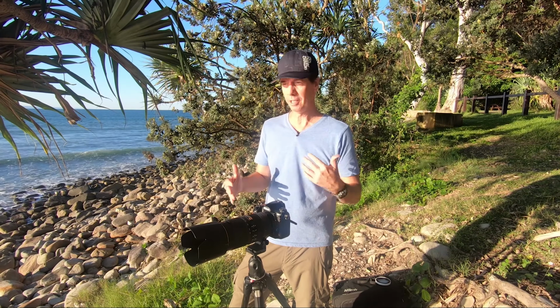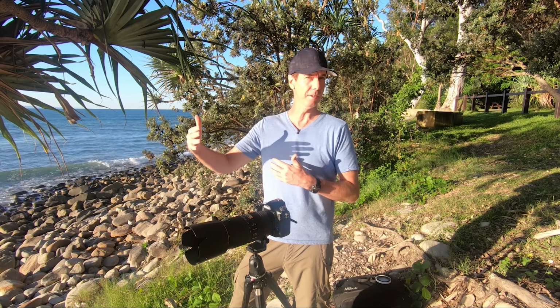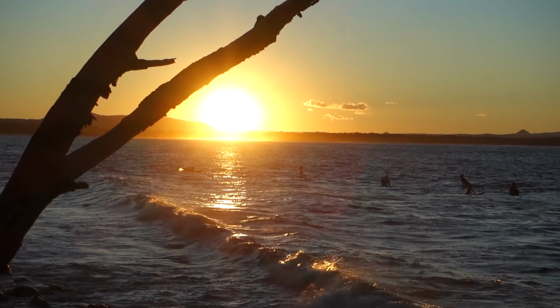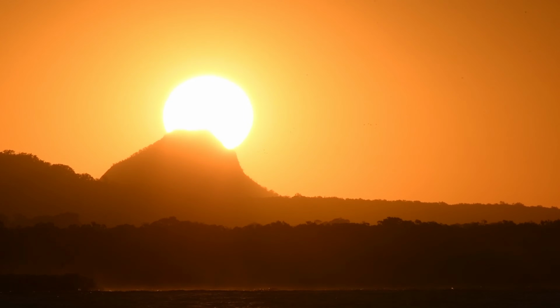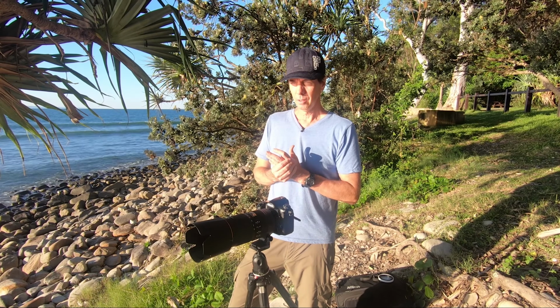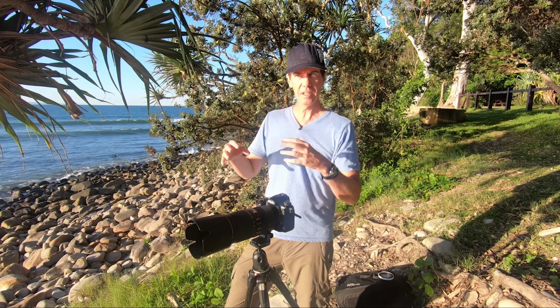Last week you would have noticed I was here at Noosa in Queensland, Australia, and I was doing a sunset video. One thing that struck me while I was doing the shot was these amazing glistening light rays on the water just as the sun was going down. And I thought to myself, I wonder what that would look like as an abstract shot.